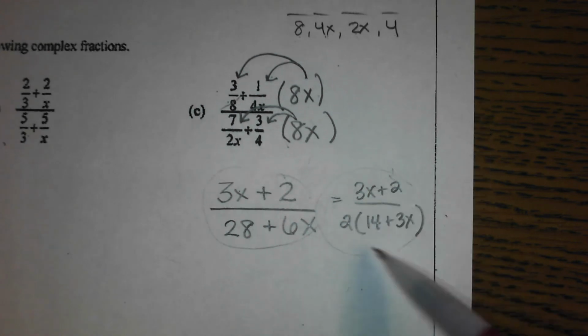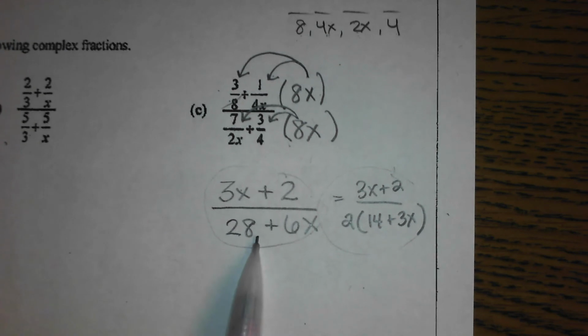Where's down here? This one? Do what to it?